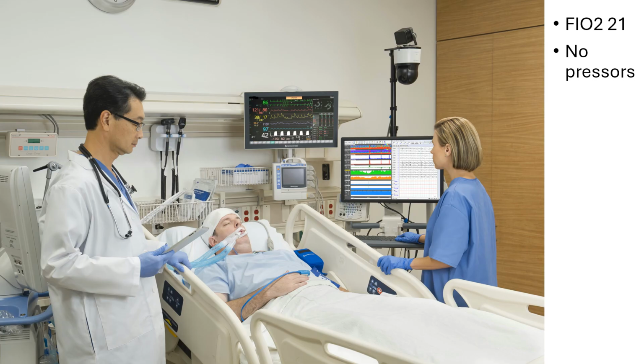So for example, let's say you walk in in the morning, you see this, there's your colleague, he admitted this patient overnight. First thing I'm going to do is look at the vitals. I can see he's got a normal heart rate, blood pressure's okay, saturations are okay. Immediately I'm going to qualify those vitals. Okay, so you can see on the top right, FiO2 at 21.